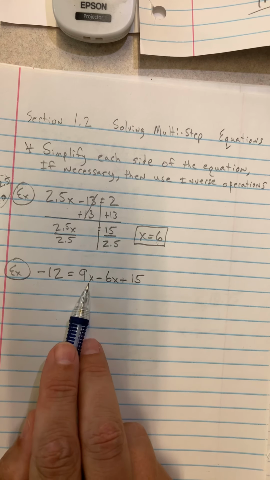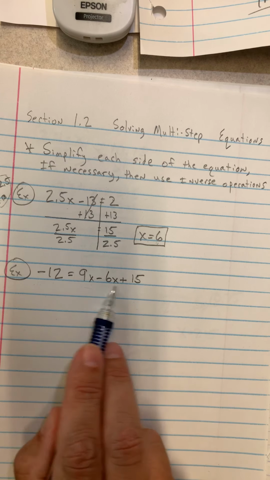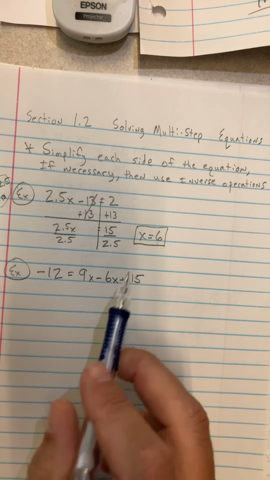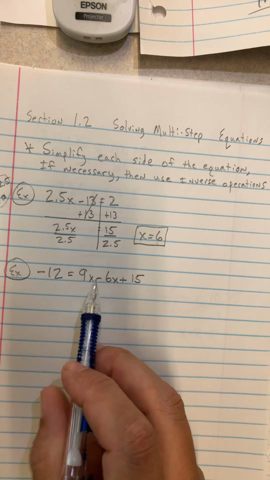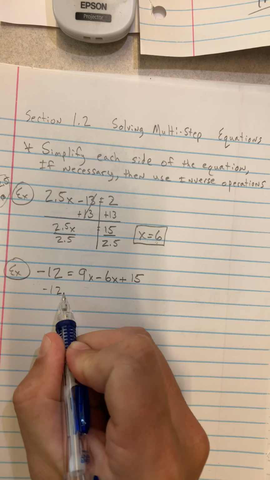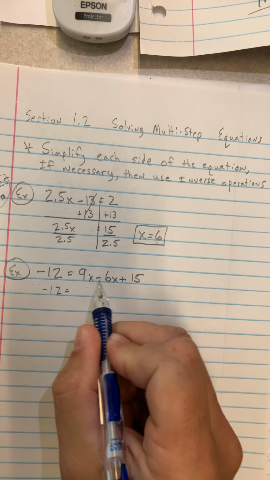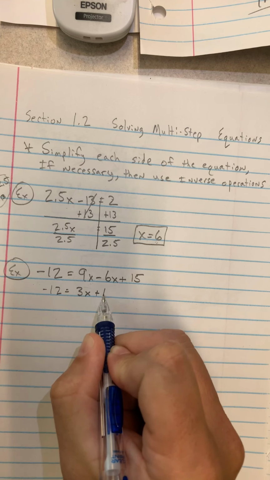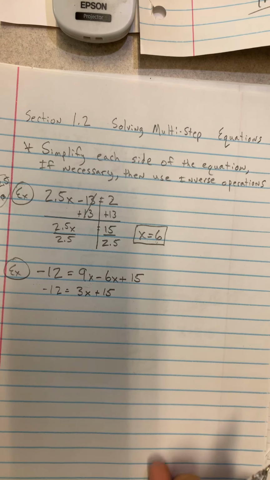But for today, in the next couple of days, we're just going to look to see if we can simplify first. I can combine my 9x subtract 6x. Negative 12 is equal to 9x minus 6x, leaves me with 3x plus 15. Now, much easier to work with.